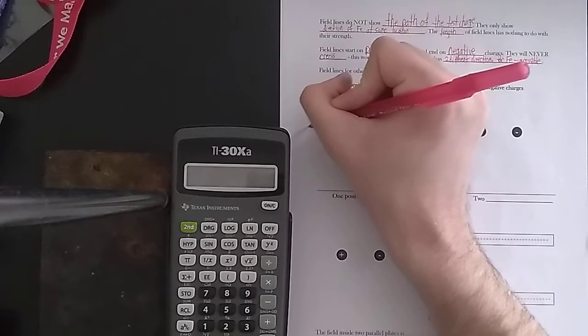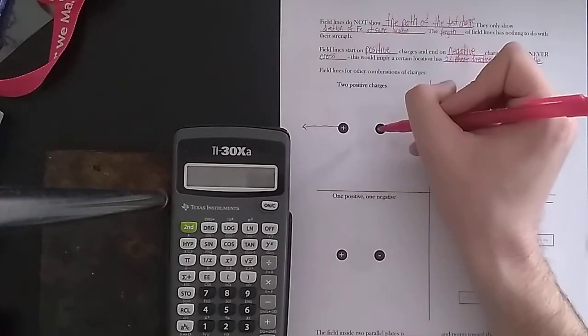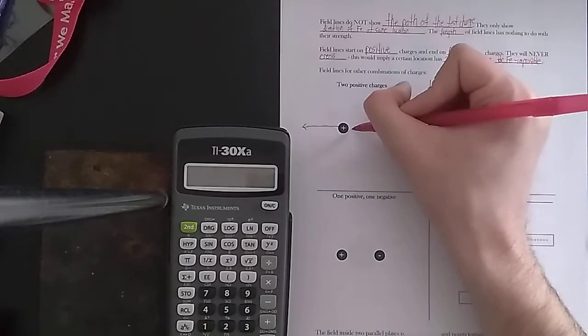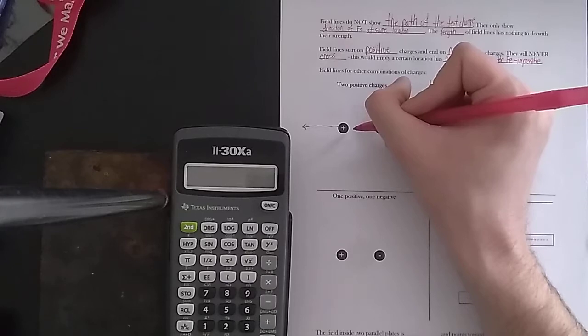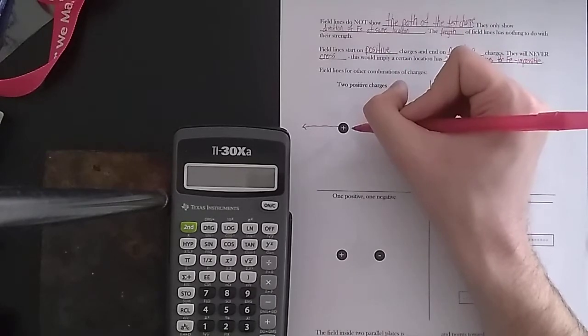And I think we could probably assume fairly reasonably that if we put a test charge directly between the 2 charges, but maybe closer to the left than the right, we know that the electrostatic force is proportional to the inverse of the square of the distance between the charges. So that means that the closer it is to a charge, the stronger the force. The smaller the distance, the stronger the force.